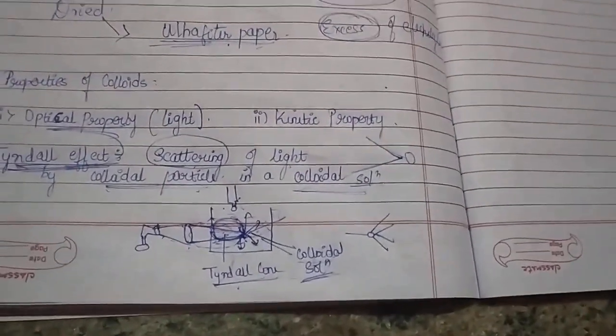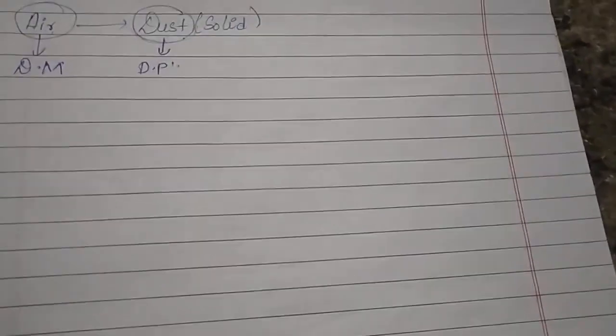Are you able to understand? Not only in that case, even when you go to the Dasara exhibition, the final day will be a laser beam show. Yes, the laser beam show also, how are you able to see those laser beams in the night area? It is mainly because, once again, the Tyndall effect.